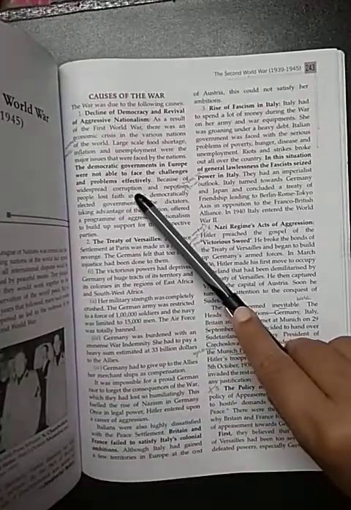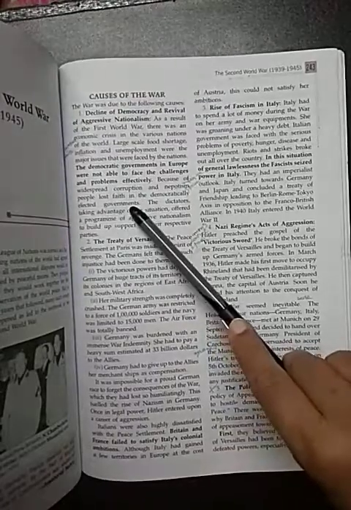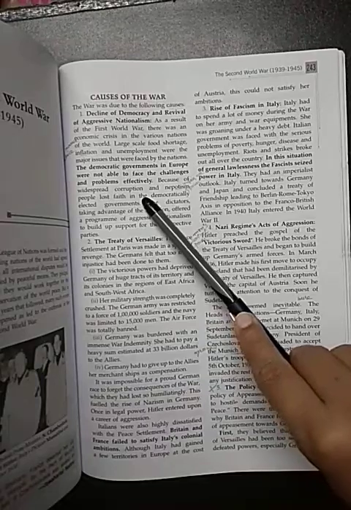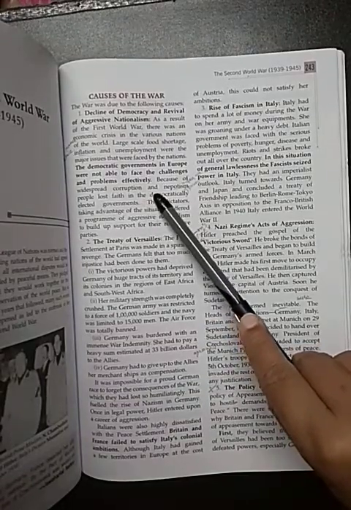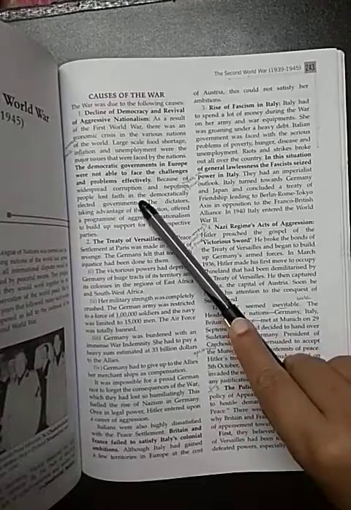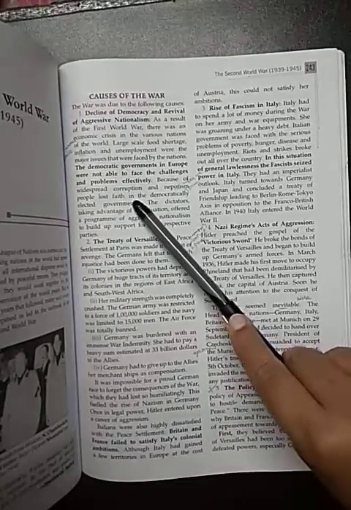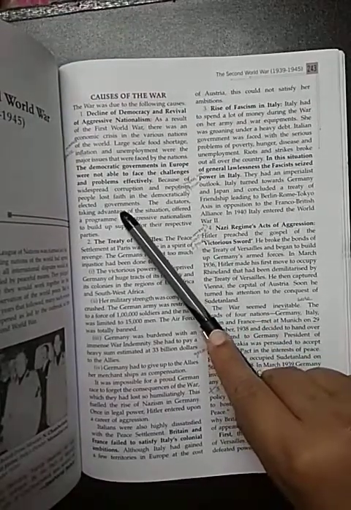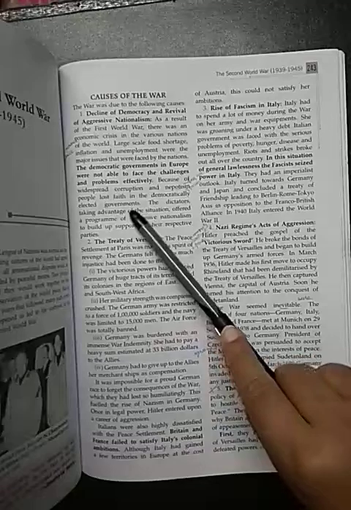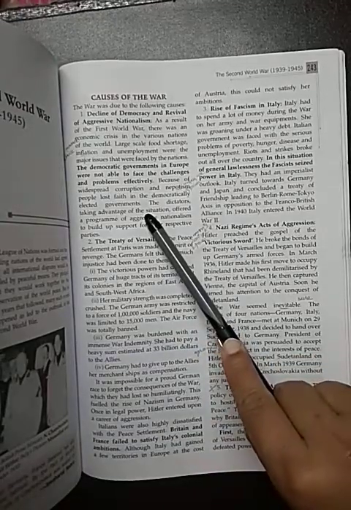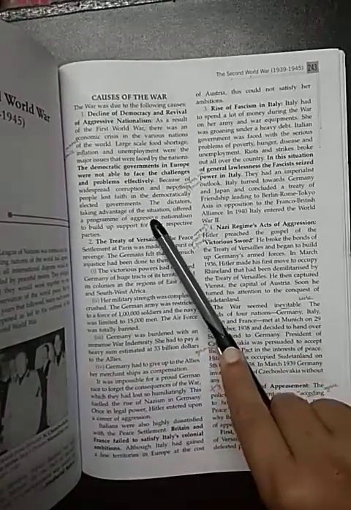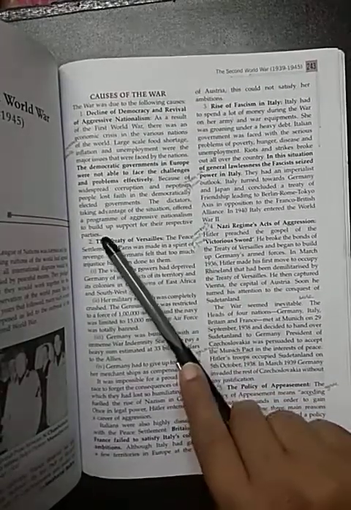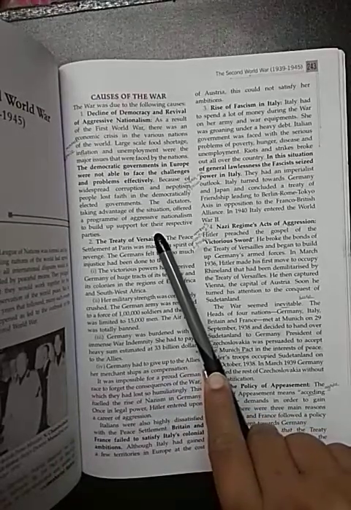In democratic governments, the elected persons were using their power unfairly, misusing their powers, and because of the corruption and this wrong attitude, people did not have any faith in their elected government. The dictators, taking advantage of the situation, offered a program of aggressive nationalism to build up support for their respective parties.